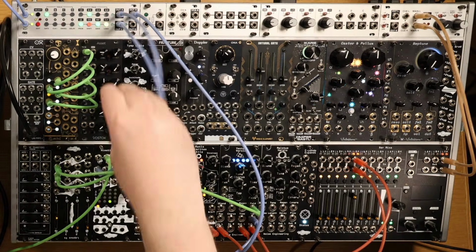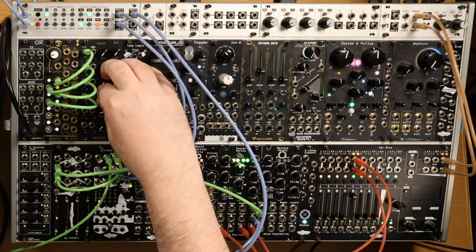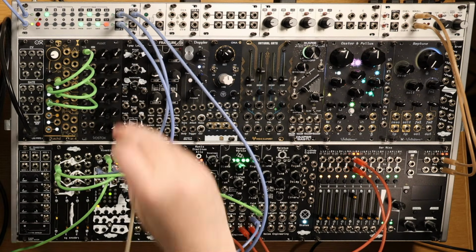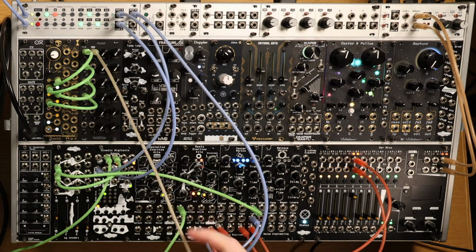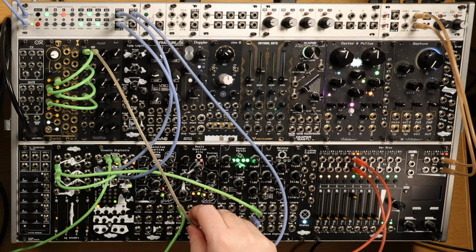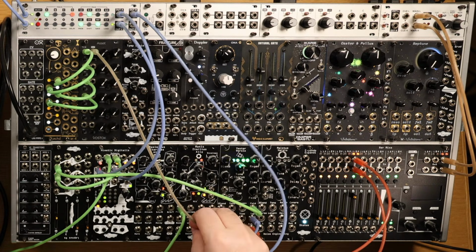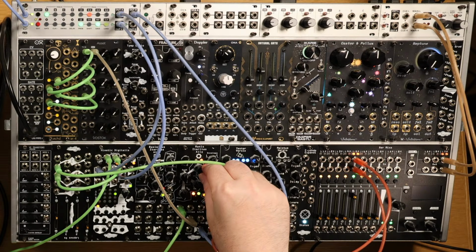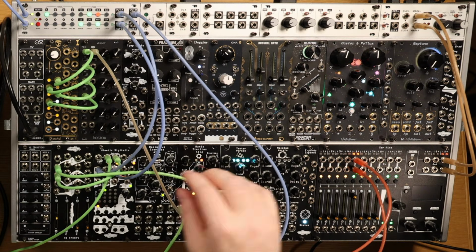And then let's plug these modulation signals into different parameters on Manus. So let's do the low pass filter. I'm going to set the low-pass filter's offset right in the middle.